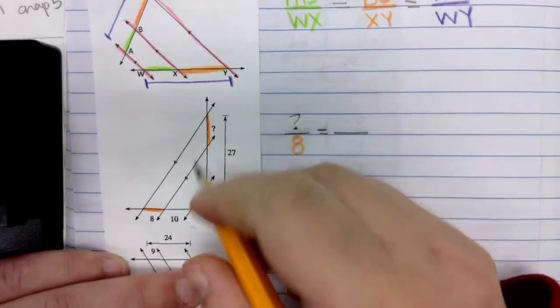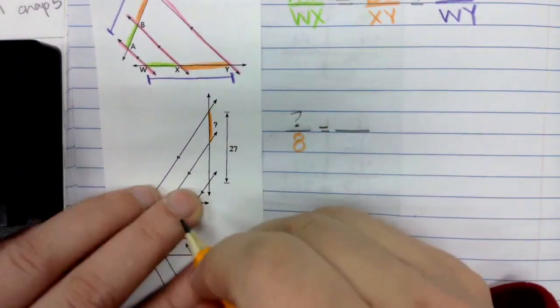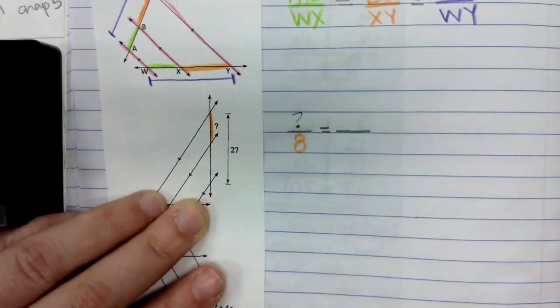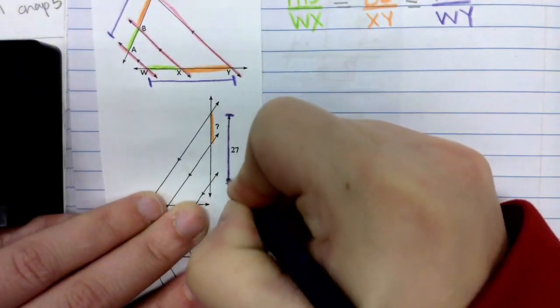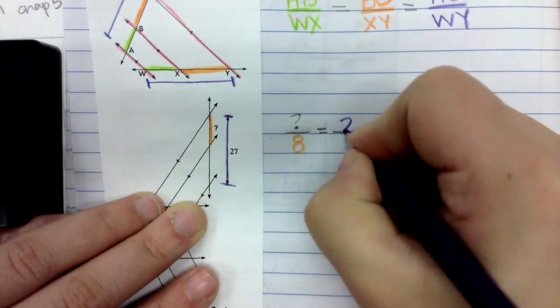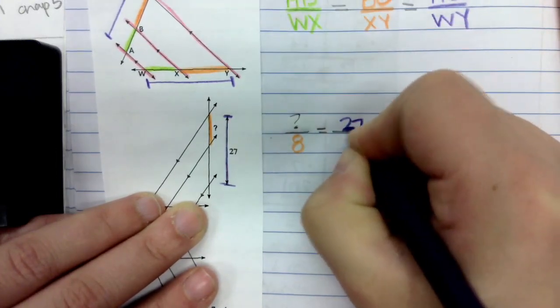Okay, now I have to go back to the side of the question mark, so I'm going to cover up that 8. I don't want that side anymore. I want to look back over here. And the other part that we know is this 27. So we'll go on top with that question mark over 27.